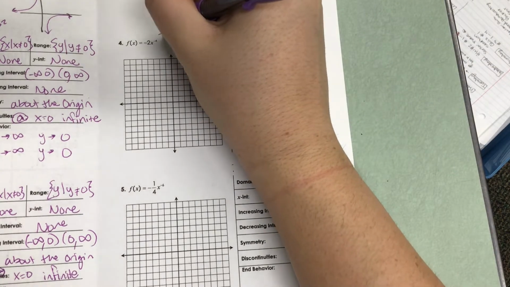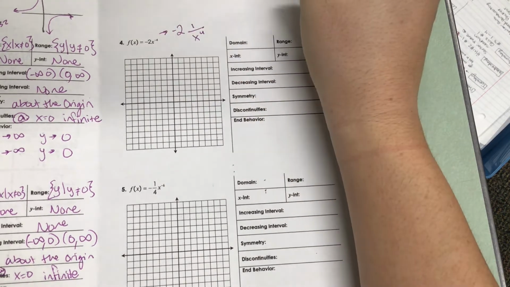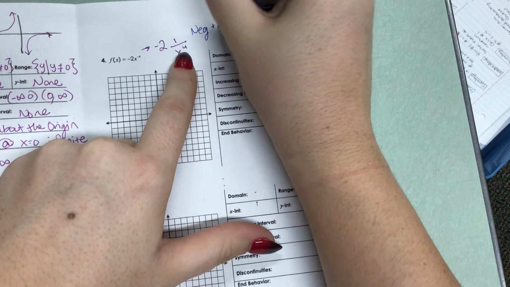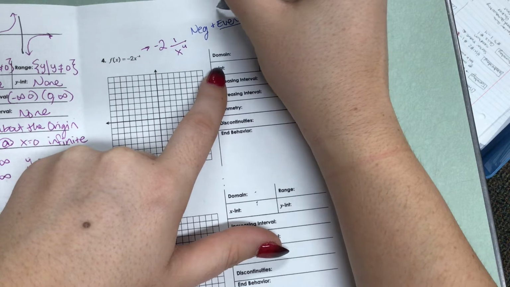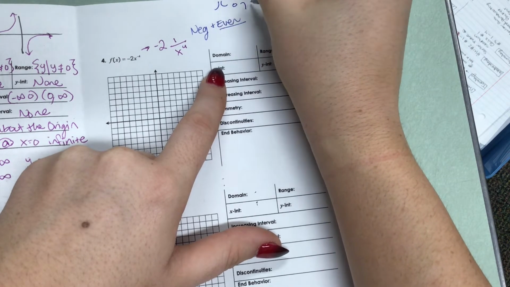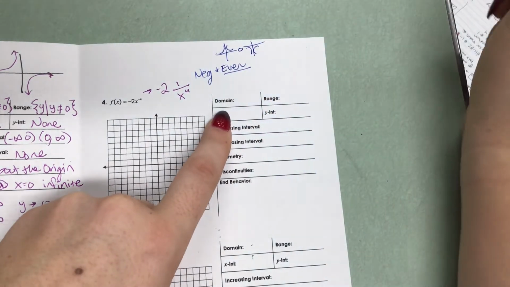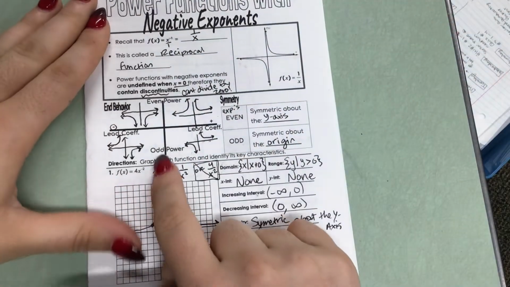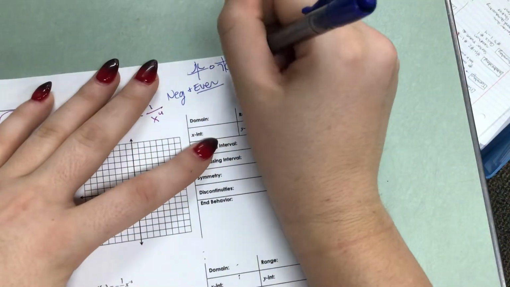So I'm going to do a rewrite. This one looks like -2 times 1 over x to the 4. So that one is negative and even. So if it's even, that means it's going to look something like this or this. But it's negative, so it looks like it's going to face down. Let's double check. Negative, even, yep, it's facing down. So it's going to be this one.